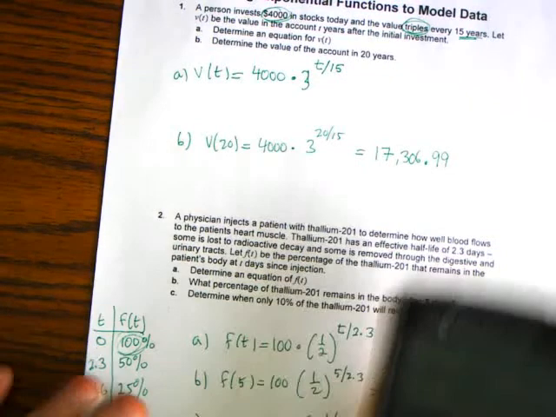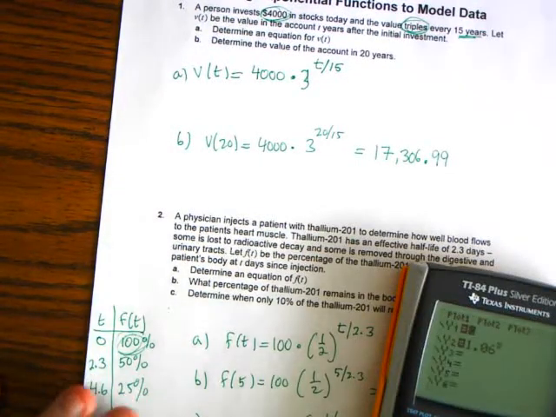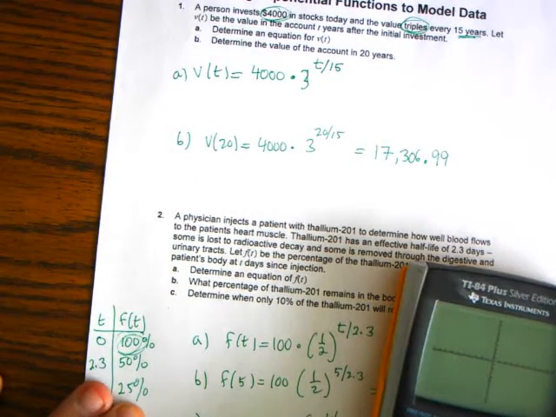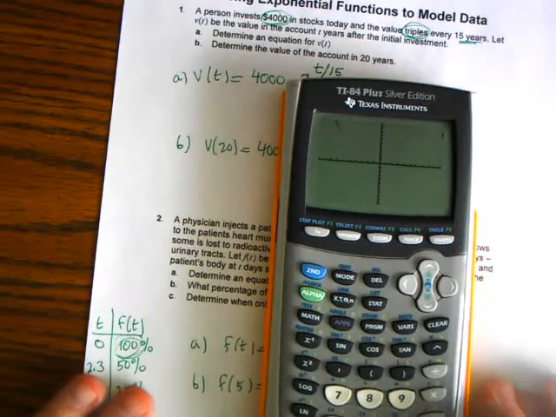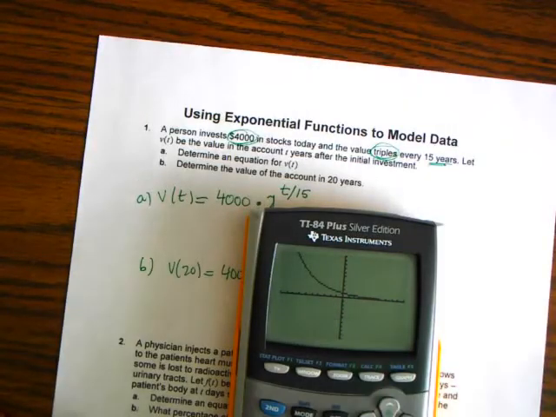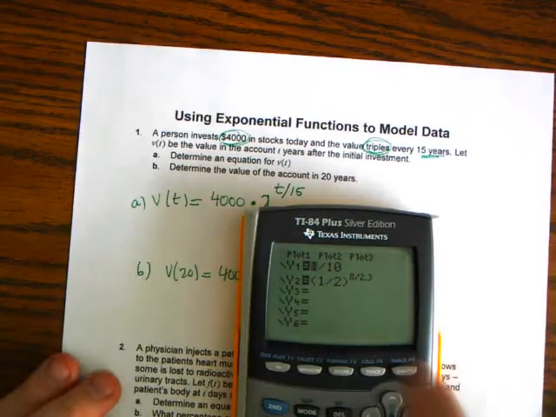So using our calculator, I'm going to type in 1/10, and then I'm going to type in 1/2 raised to the x over 2.3, and I can graph. Oh, you can't really see that very well. Move that up there. Now we don't see the 1/10 graph because it's so close to the axis it really doesn't draw it. So we can't see it, but it's there.